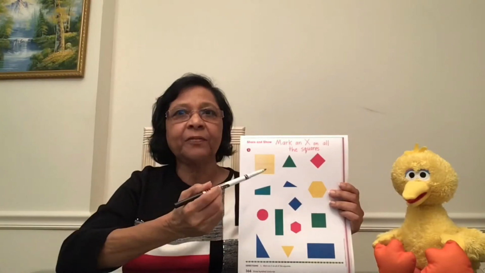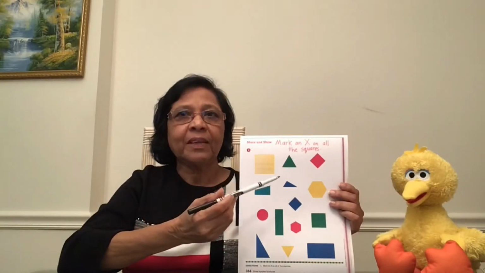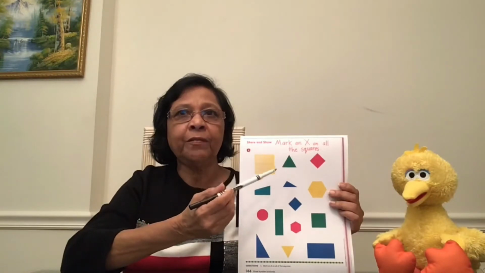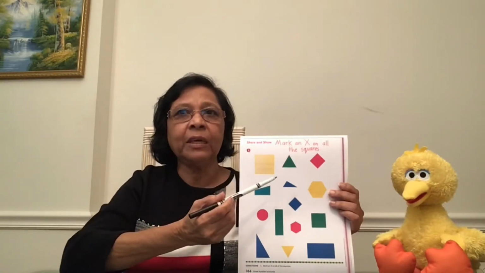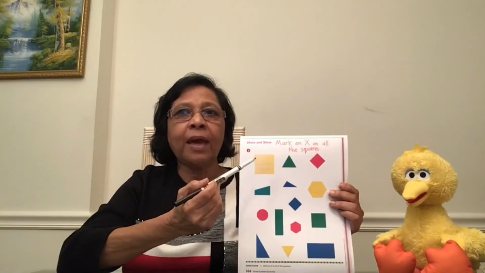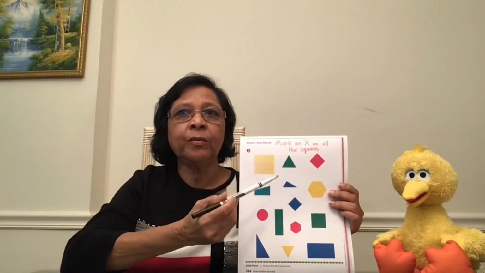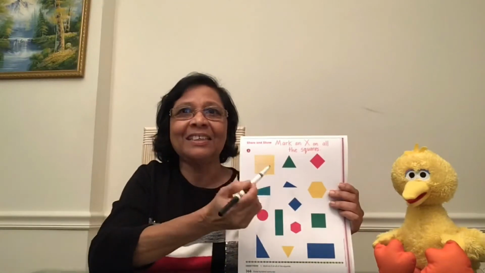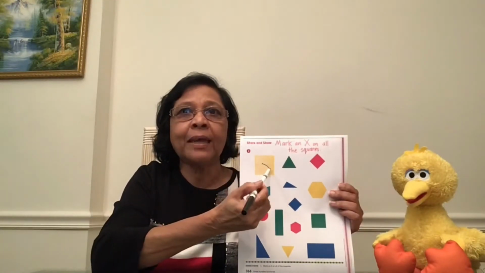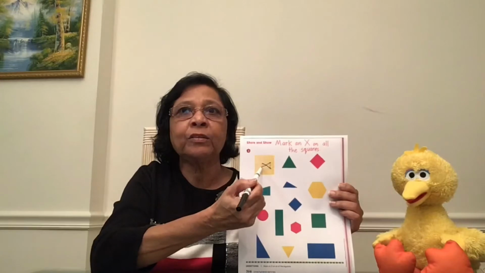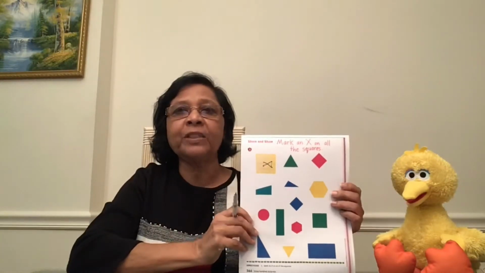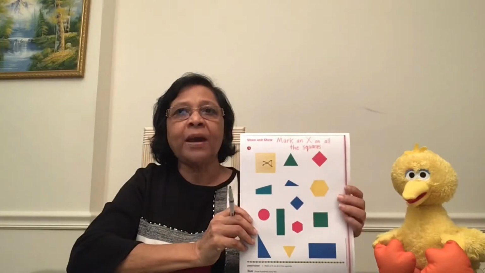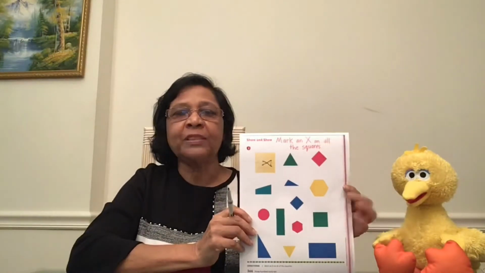So let's look at the first shape. Let's count the sides. 1, 2, 3, 4. And the sides are equal. And now we have 1, 2, 3, 4 vertices. So yes, this is a square. So you mark an X on your square. You look for the other squares and continue. When you find all of them, you mark an X and your worksheet will be done.